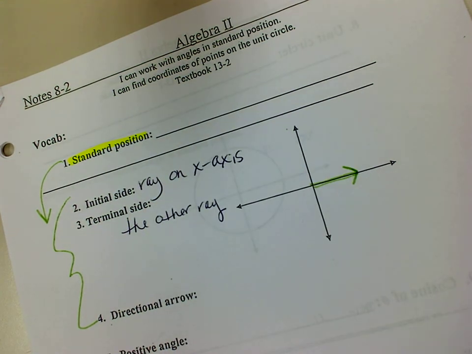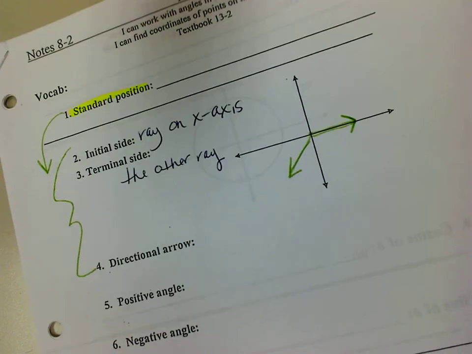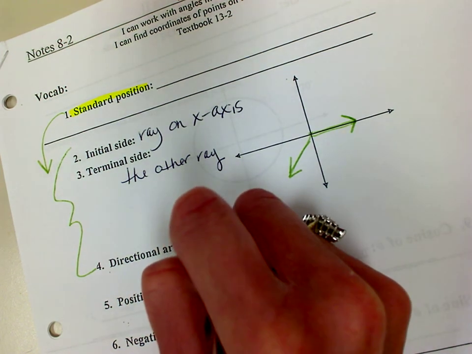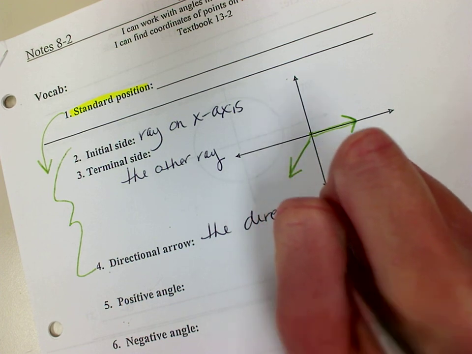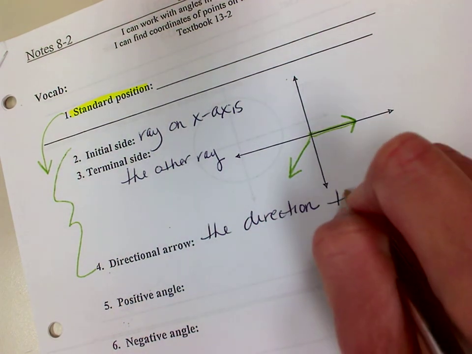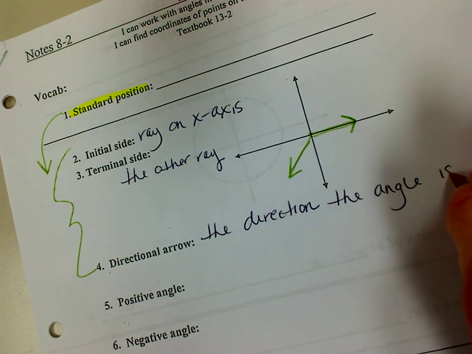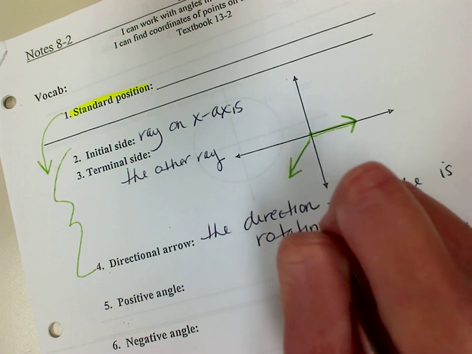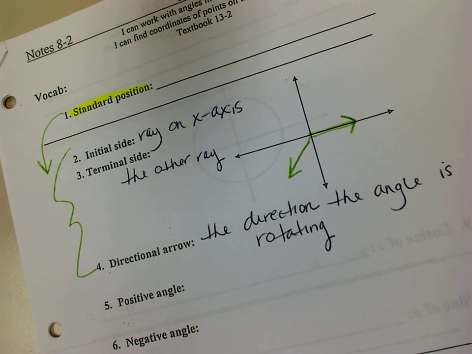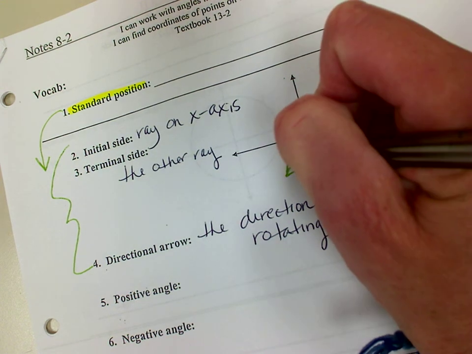So for example, maybe it'll be down here in the third quadrant. And the directional arrow is just the direction the angle is rotating. So for example, maybe it's going counterclockwise.